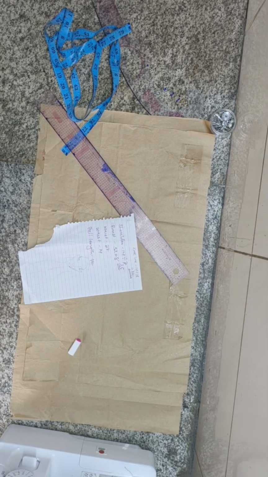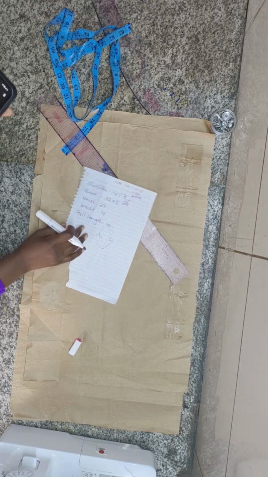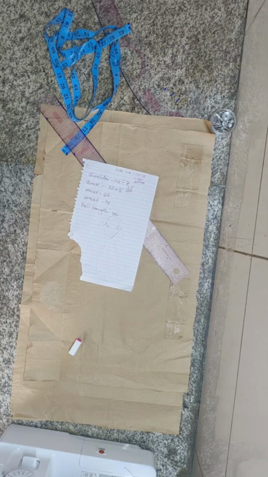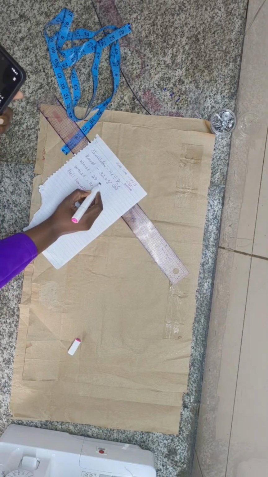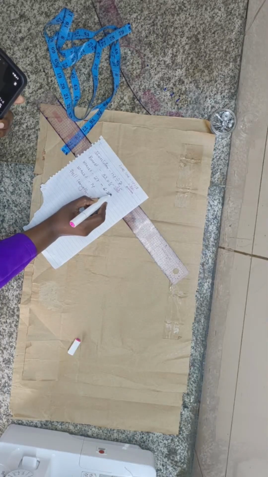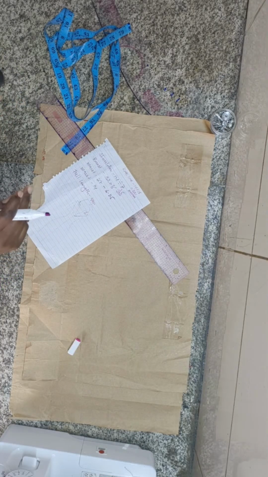I'm going to divide my waist as well. These are not my measurements, that's why I don't know. Mine I know. So let's go to the waist. My waist is 27. Divide by 4 as well, equals 6.75. Okay, I think that's all I need.